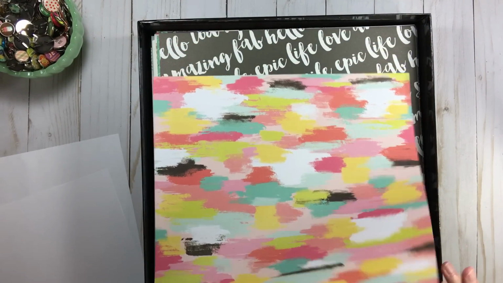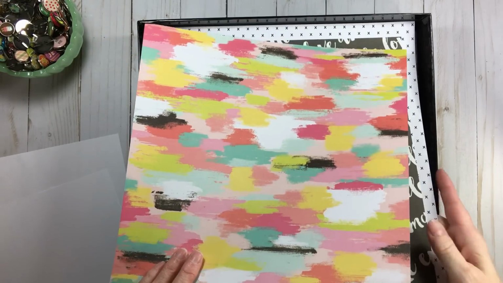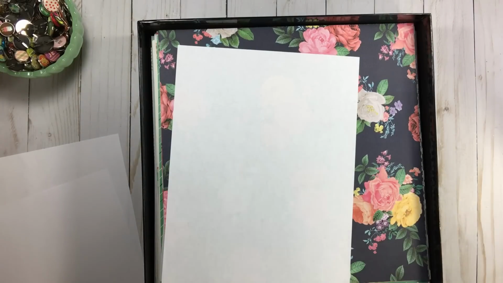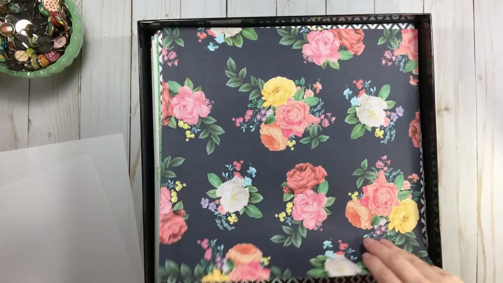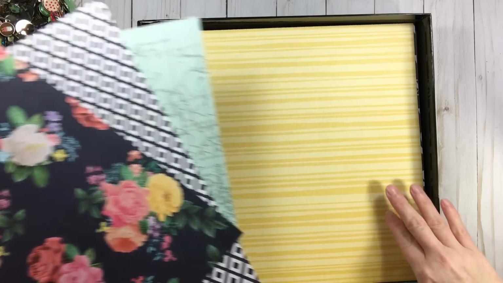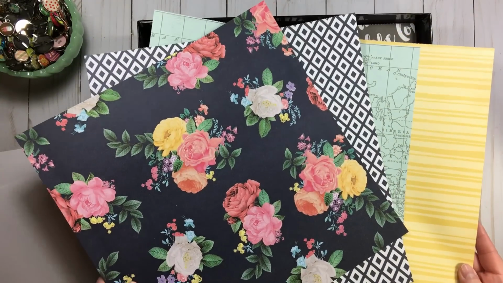Oh, I don't even know who that's by. Simple Stories, maybe? I don't know. Petals in Bloom? I don't know. Okay, so that's another one. That's very bold. More Petals in Bloom. My favorite paper pad by Paper Studio ever. That is very, very pretty.